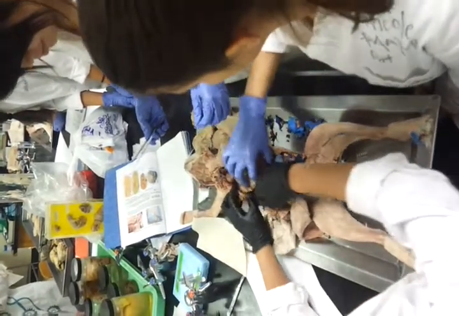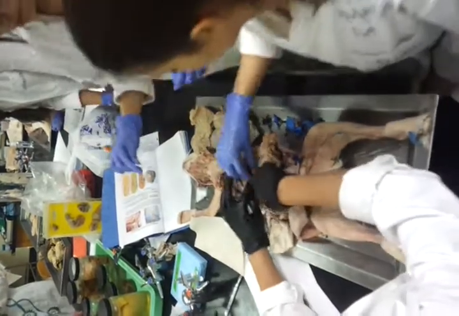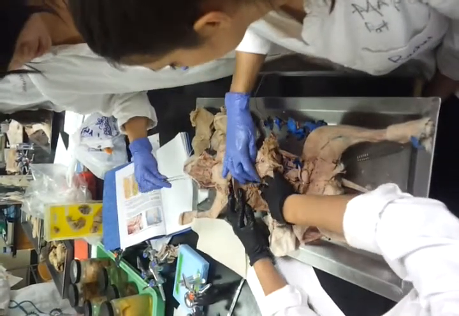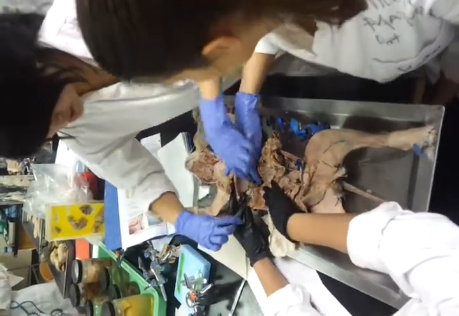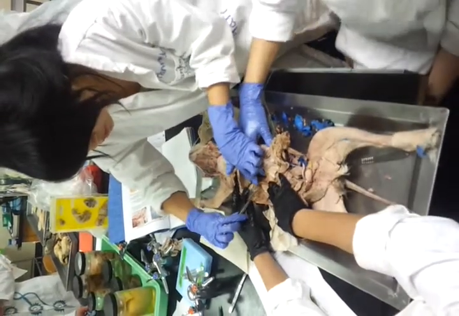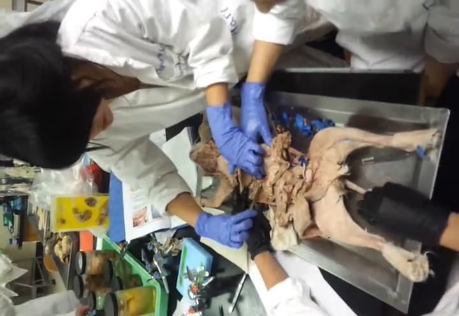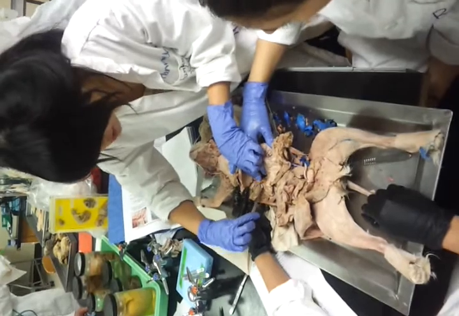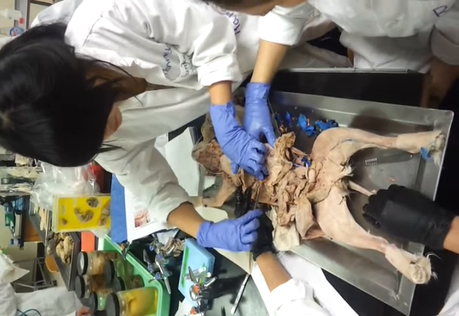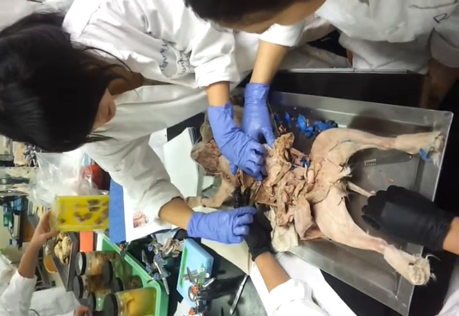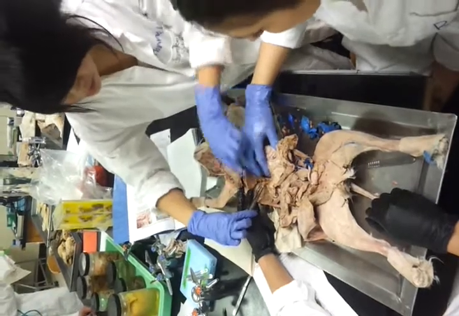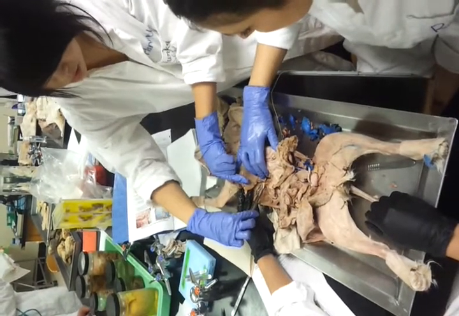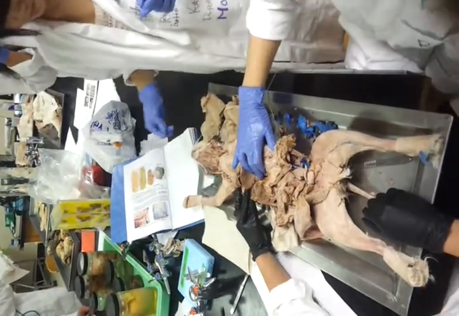And I also wanted to show you the hepatic portal vein. Well, it's anterior mesenteric until it stops branching right here, and then from there it becomes the hepatic portal vein. So it's really short. Great. Everyone wanted to look at it.